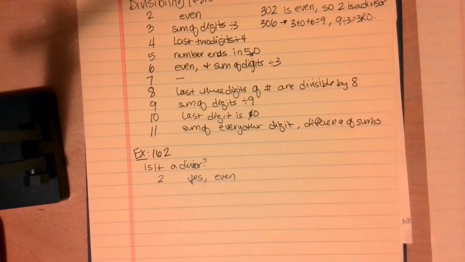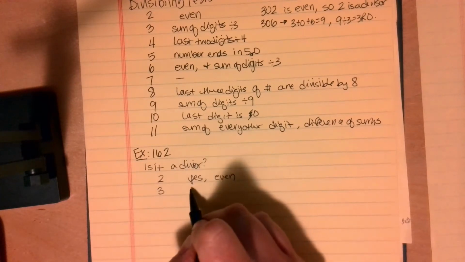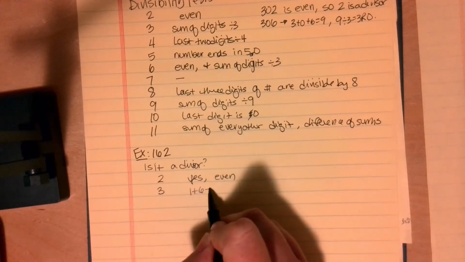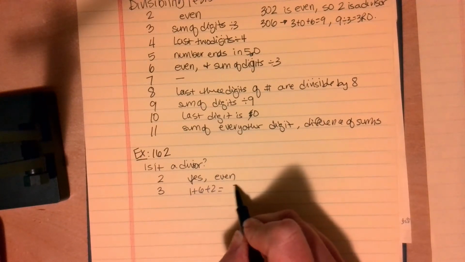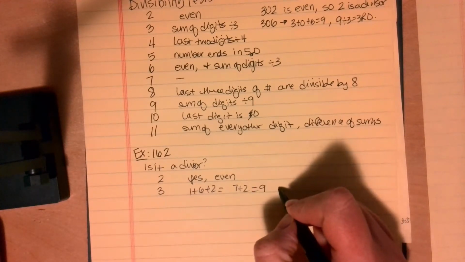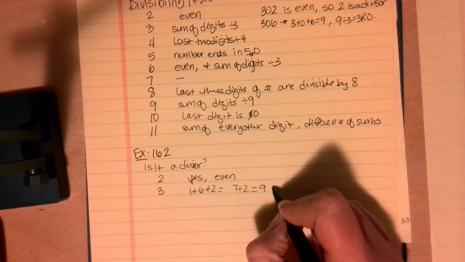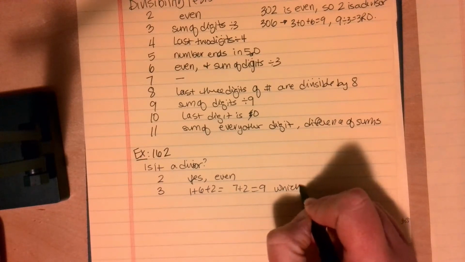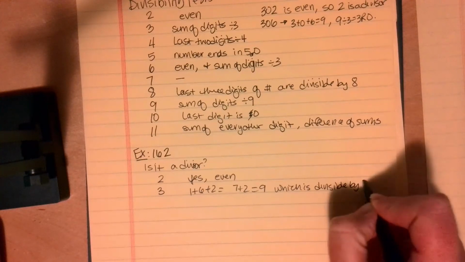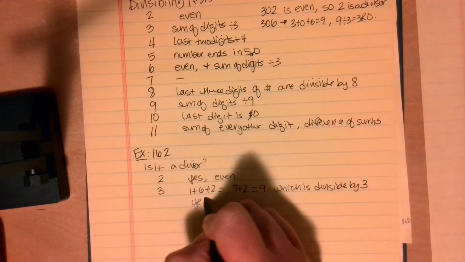We don't have to find what it is, we just want to know yes or no. Then we test 3. Here we do the sum of the digits: 1 plus 6 plus 2 gives us 7 plus 2, which is 9. 9 is divisible by 3, so this number is divisible by 3.